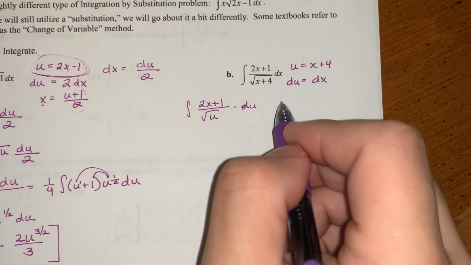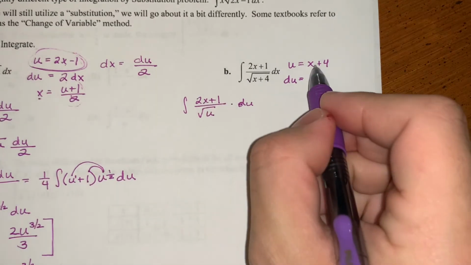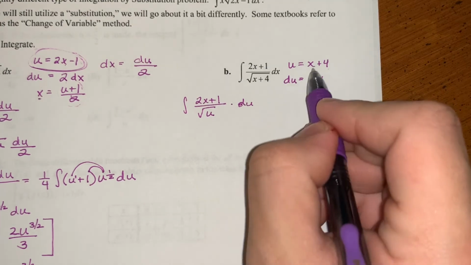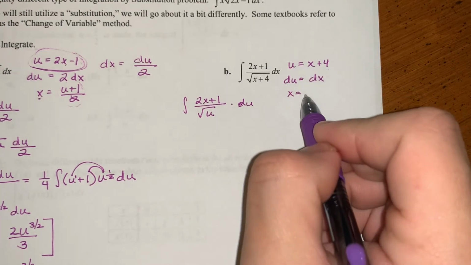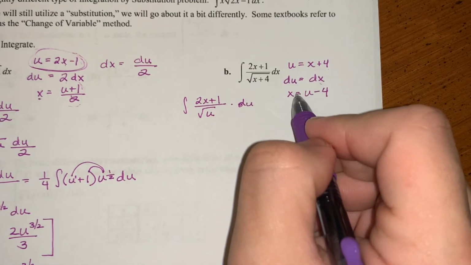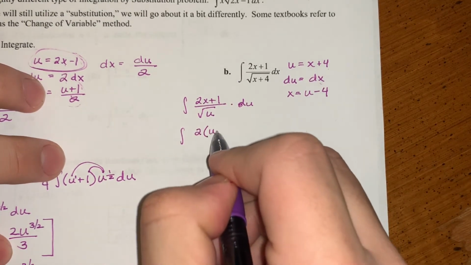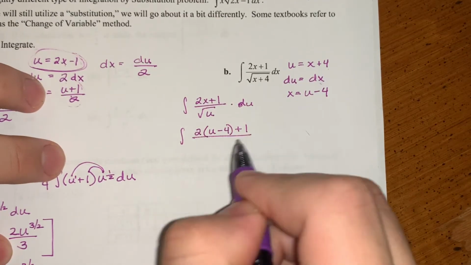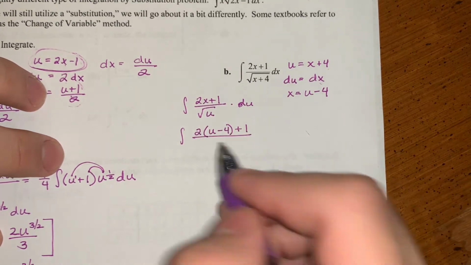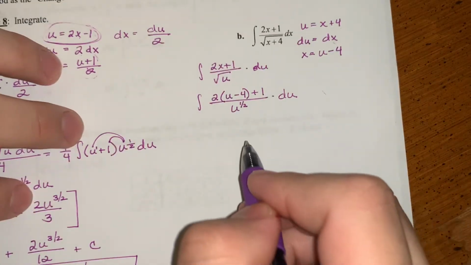So now I look at this and I say, okay, well, all I have is an x term that needs to be canceled out. I think I can look at my u equation to get x by itself easily. So I'll just say that x is equal to, if I subtract 4 from both sides, it's u minus 4, right? So now I can go ahead and get this u minus 4 and plug it directly into that x there. So then this becomes the integral of 2 parentheses u minus 4 plus 1, all divided by, and you know what? I don't know how to integrate a radical, but I do know how to integrate a 1/2 power. So times du.